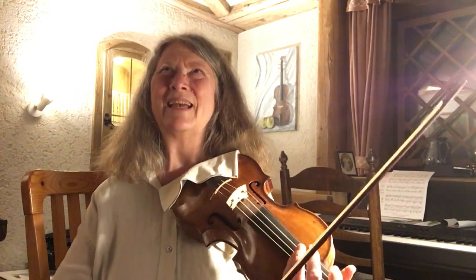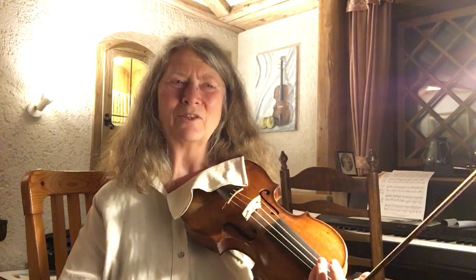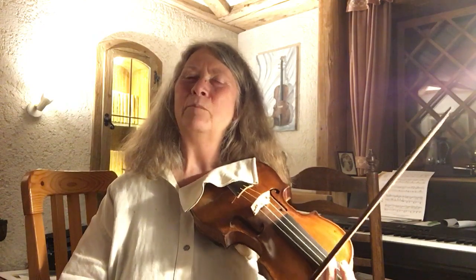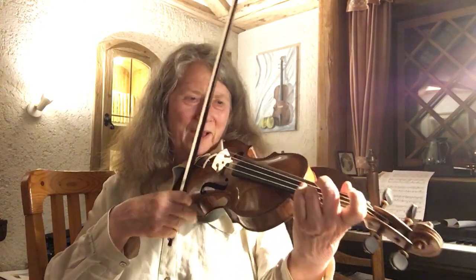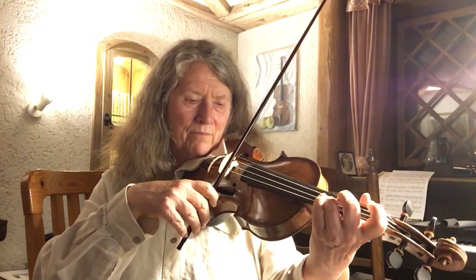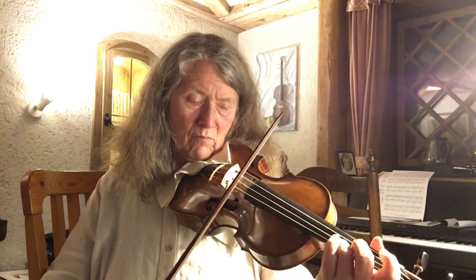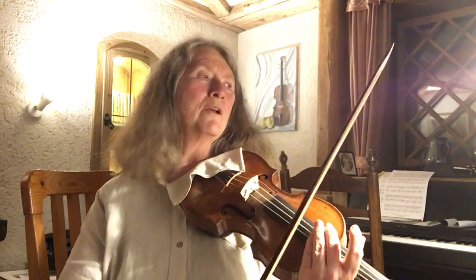Okay, then finally they have these ways of playing single notes. The most important one is this swell, where one does something like getting louder in the middle of the bow.